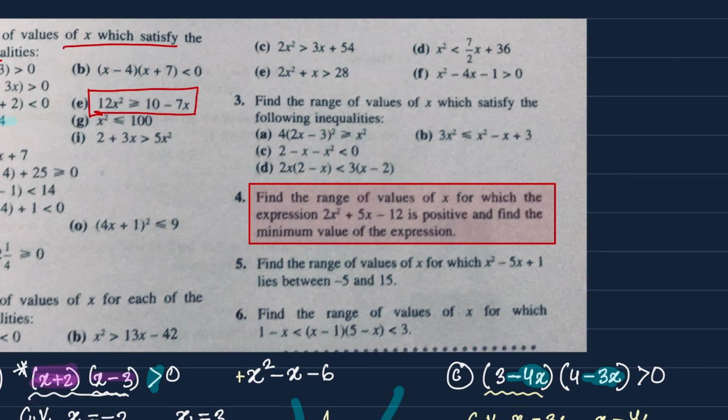They want it to be positive, and we have to find the range of values of x.